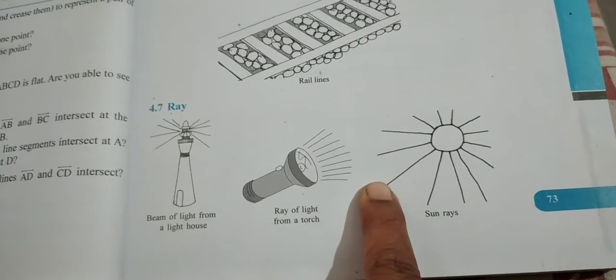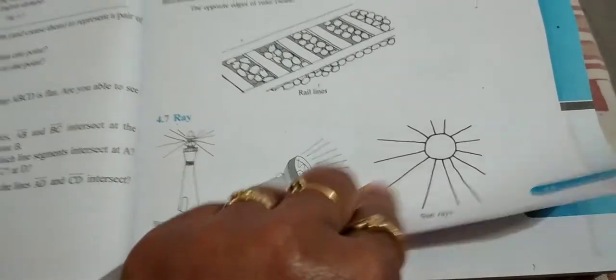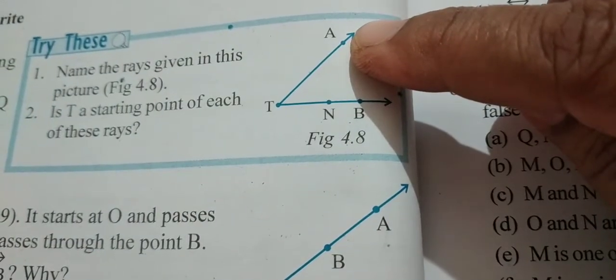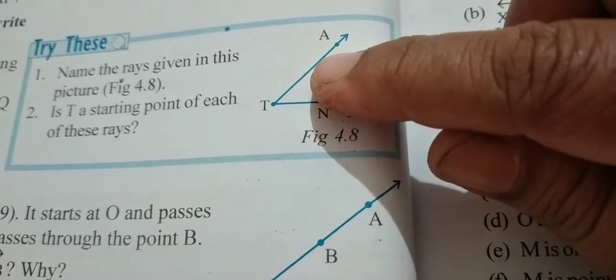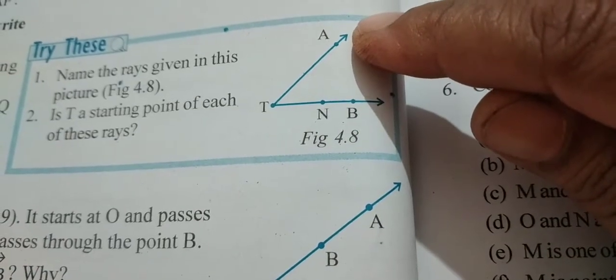The other part of the ray keeps on extending infinitely. Here you can see ray TA emerging from T and extended towards A. So in other words, a ray is a portion of a line. It starts at one point, which is called a starting point or initial point, and goes endlessly in a direction.